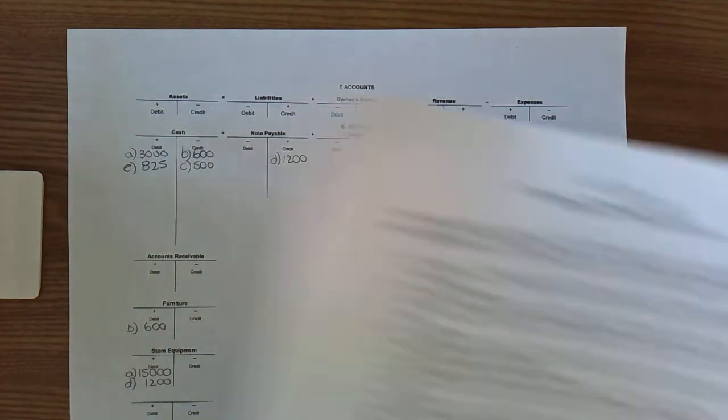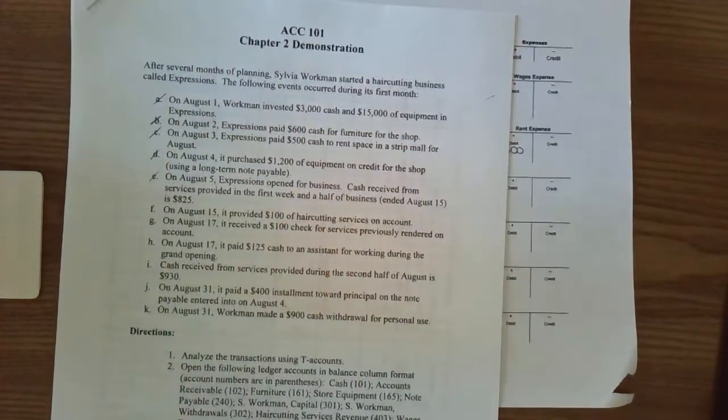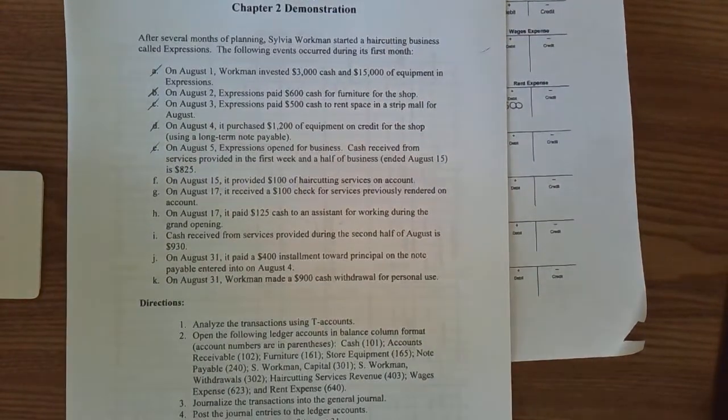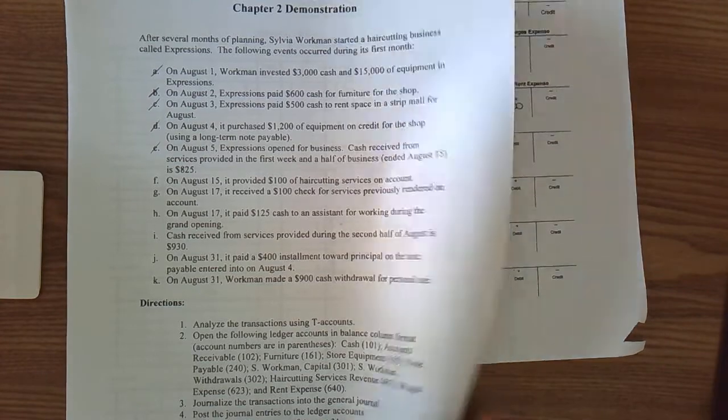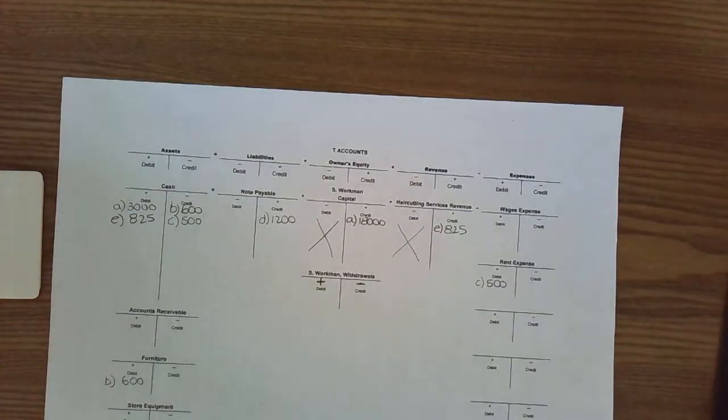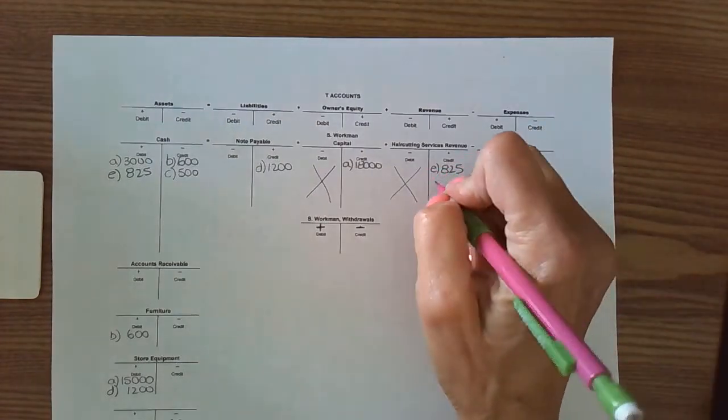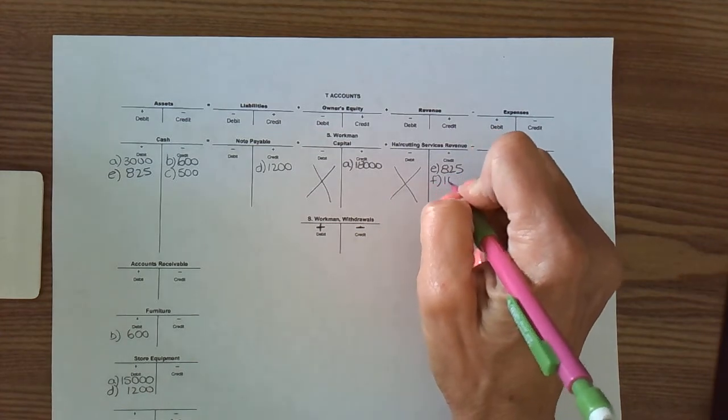All right, then for letter F, this is our customer who we provided haircutting services for, $100, but they did not bring their wallet that day. So they're going to pay later. So we did provide the service even though cash did not exchange hands between Sylvia and the customer. So it's still considered revenue. So let's go to our revenue account first. This is going to be letter F and 100.